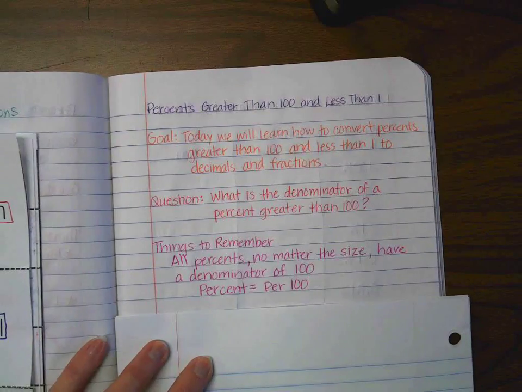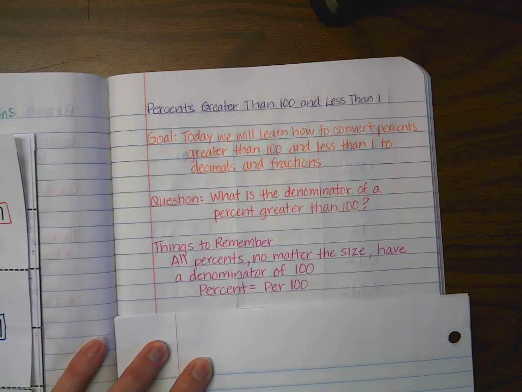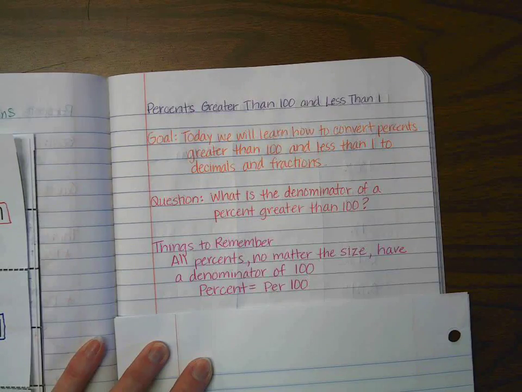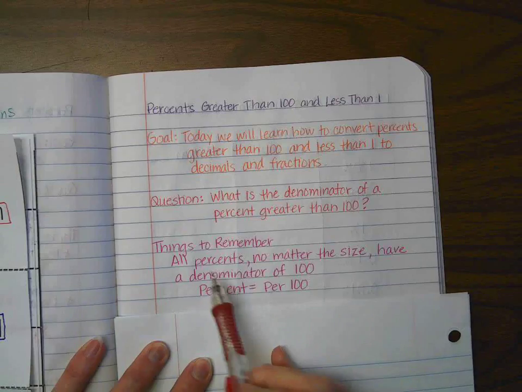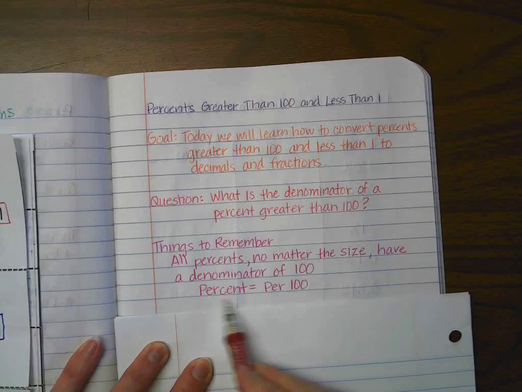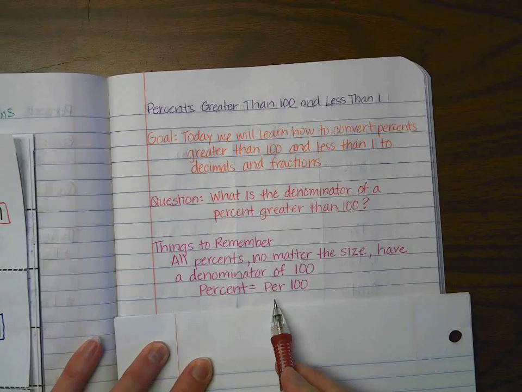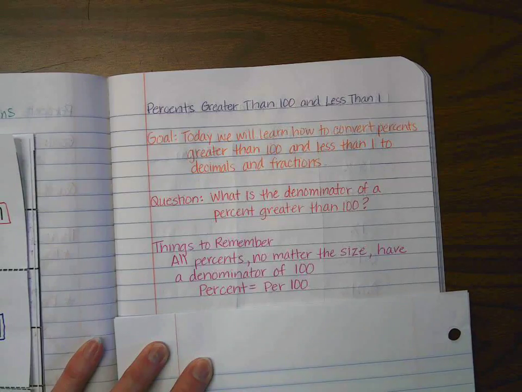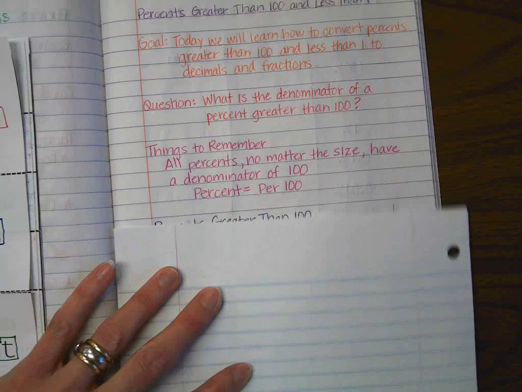So, things to remember. I keep saying this over and over, but it's really important that you remember this: all percents, no matter the size, have a denominator of 100. It can be greater than 100, and it still has a denominator of 100. Less than 1, and it still has a denominator of 100, because what makes a percent is that you always have a denominator of 100. A percent means per 100, always, no matter what. And that's going to help us do this next step.